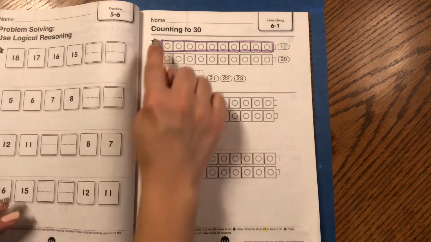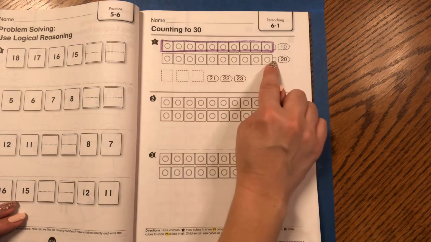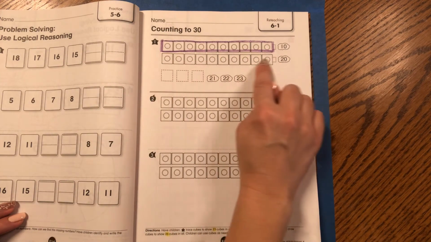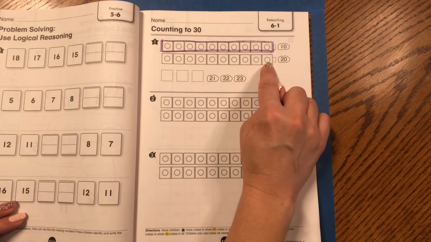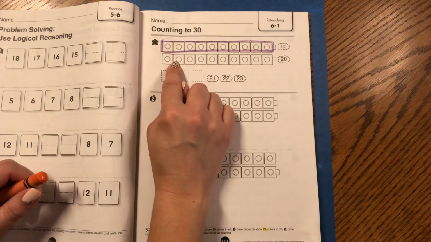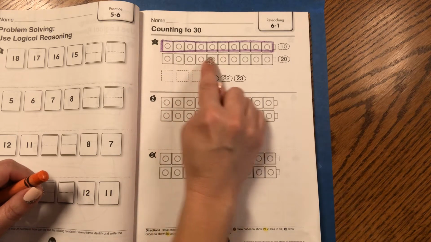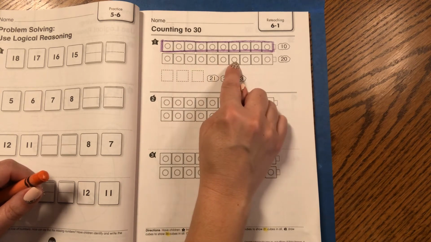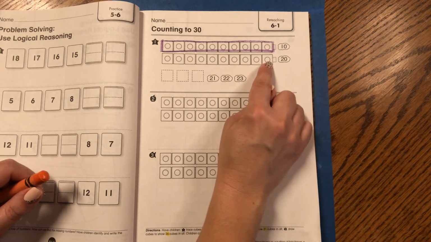Now, because these 2 rows are the same length, I know there are 10 cubes in this bottom row as well, but we can count them just to make sure. 1, 2, 3, 4, 5, 6, 7, 8, 9, 10.